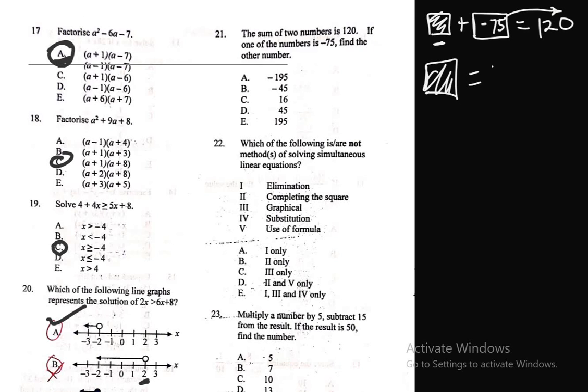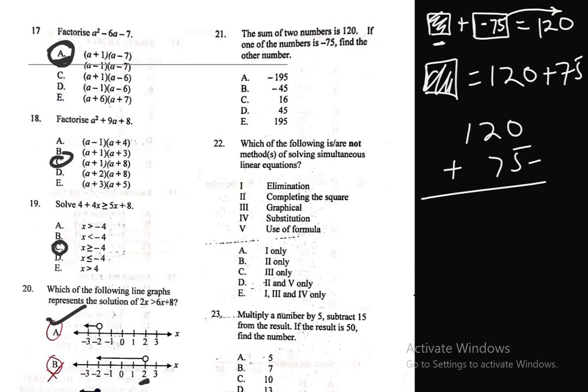So this is equal to 120. As minus 75 crosses the equal to sign, it changes to plus 75. So the other number will be 120 plus 75. 5 plus 0 is 5. 7 plus 2 is 9. We have 1. So the right answer is 195, which is E.